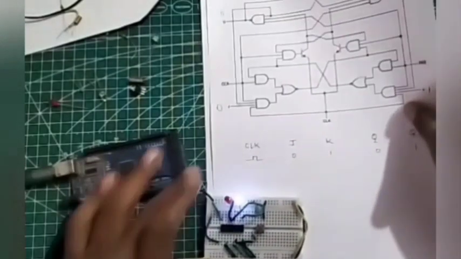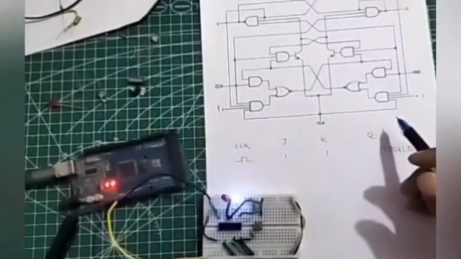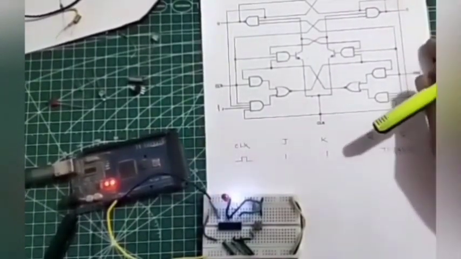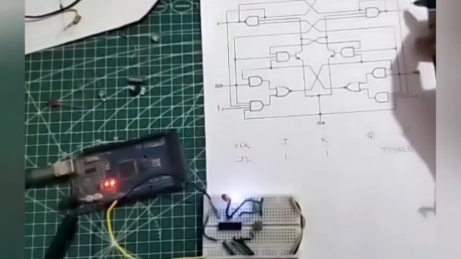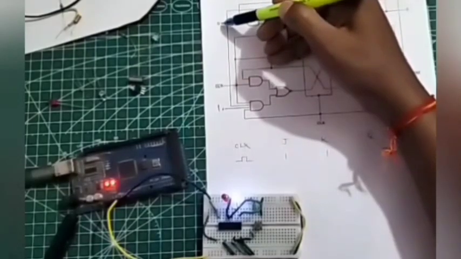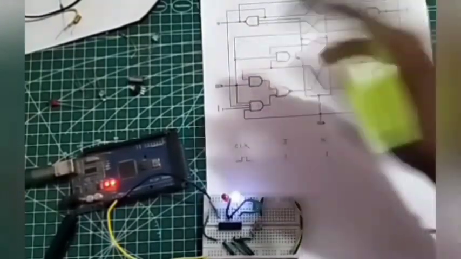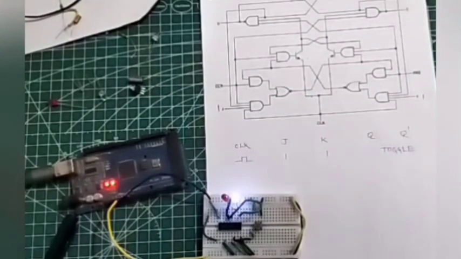Now the last thing, which is very important, so toggle. So what is the toggle? At one clock pulse, this Q complement will become high, and with the next clock pulse, this Q will become high. It will alternate with every clock pulse.